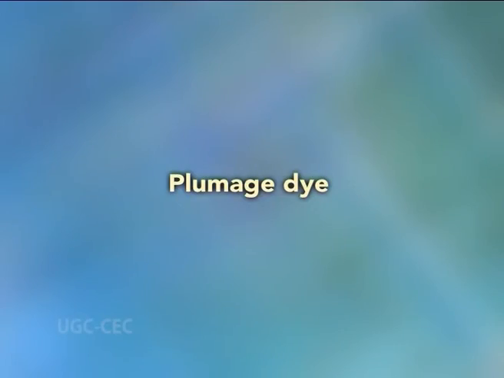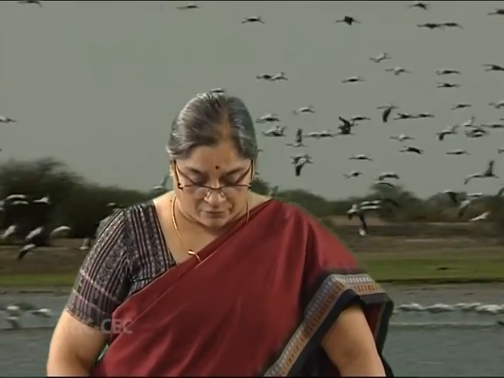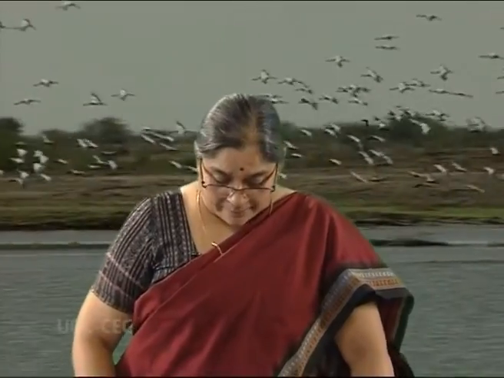The third method is plumage dye. Certain colored dyes are used on the feathers. These dyes, like color rings, can be seen from a distance, but these dyes last for a temporary period, and temporary movement of the birds can be studied with the help of such color dyes.